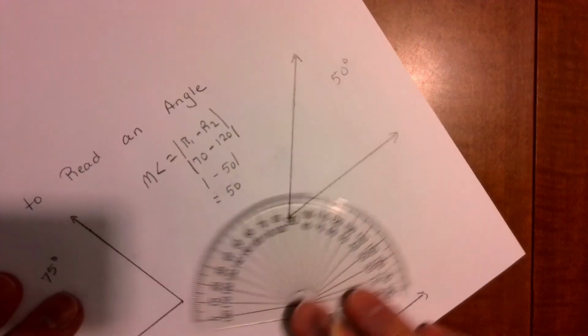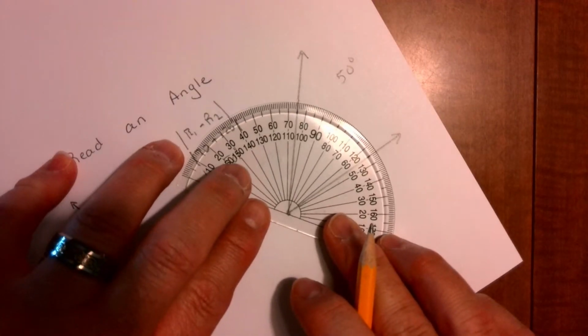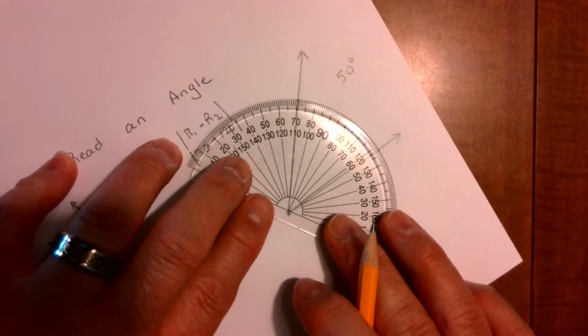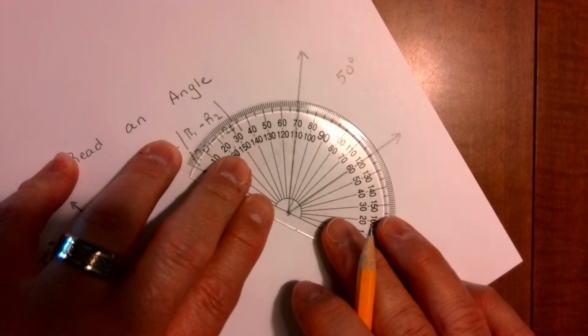Now if I read it from the opposite direction, I'm going to put it at the same place just so we can see that we get the same numbers here.